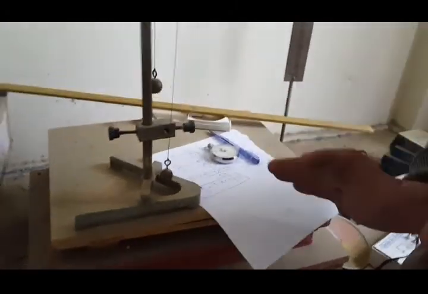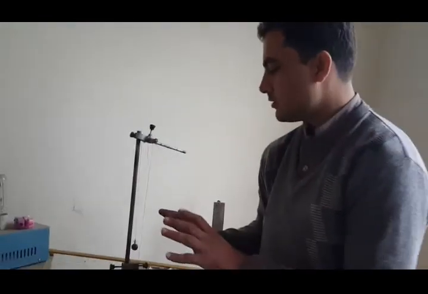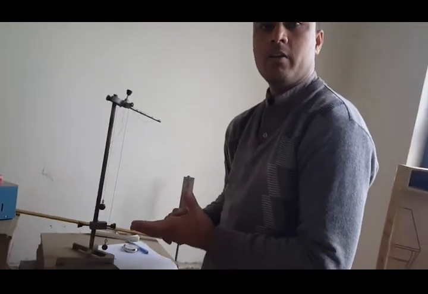So this is our experiment today. I hope you learned some interesting results experimentally that I verified here: that the value of g is 9.8 with the help of the simple pendulum, as well as that the time period of a simple pendulum is independent of the mass of the bob.